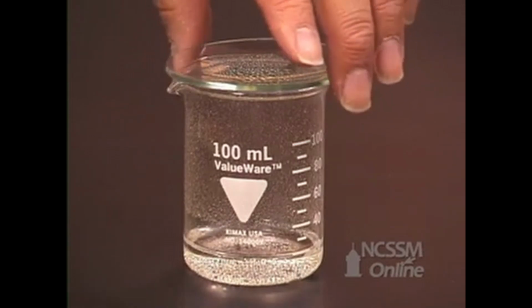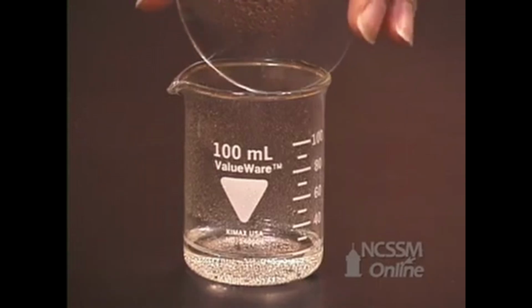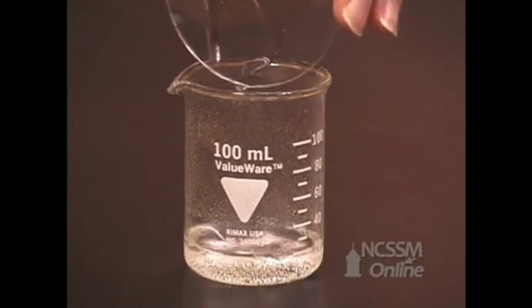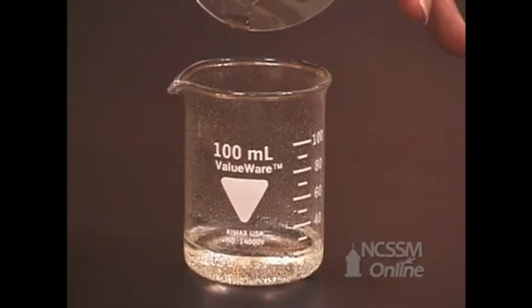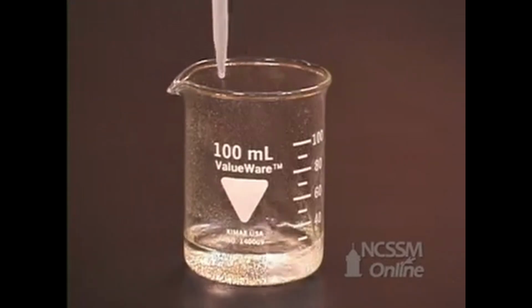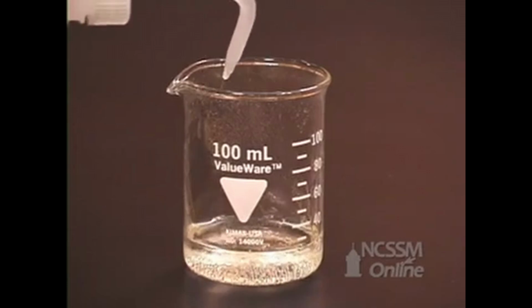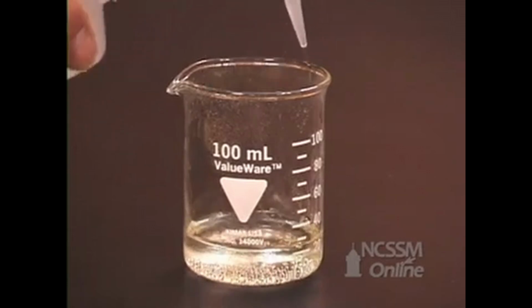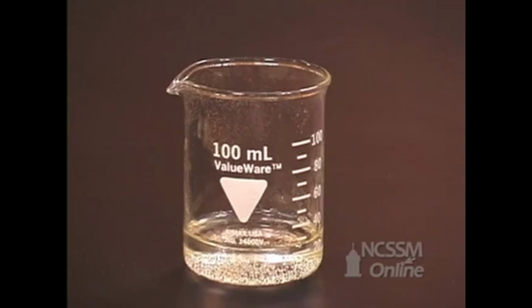We take a little water and rinse off the bottom of the watch glass, and we rinse down the sides of the beaker to make sure that all the sodium hydrogen carbonate has had a chance to react. You will evaporate the water to leave the sodium chloride. You will mass the beaker and the sodium chloride to determine the mass of the sodium chloride.